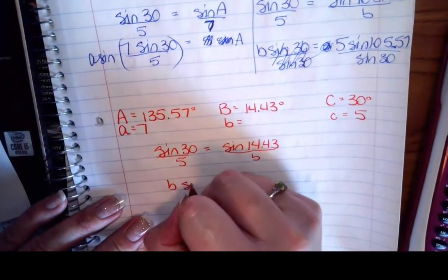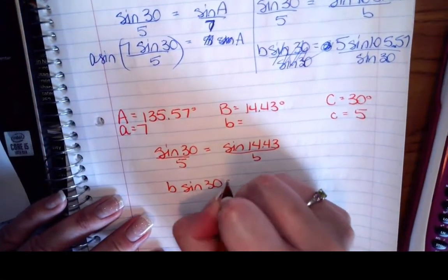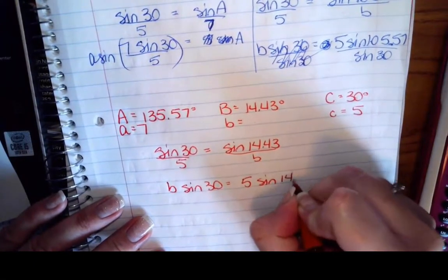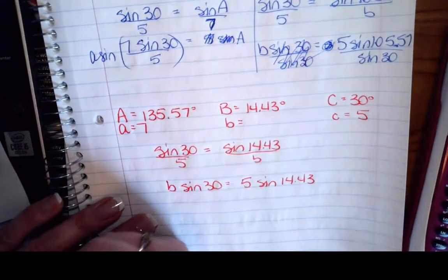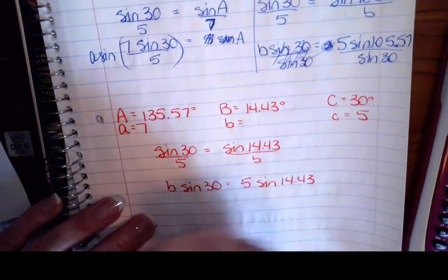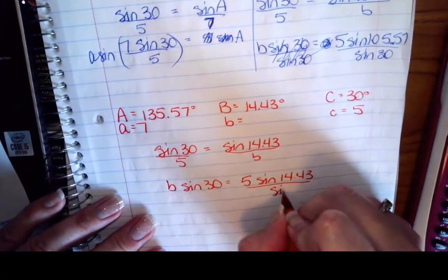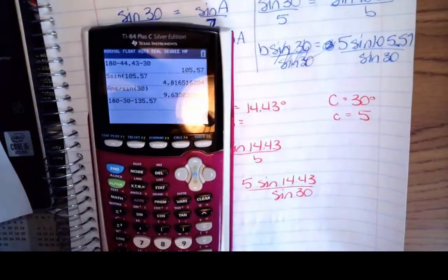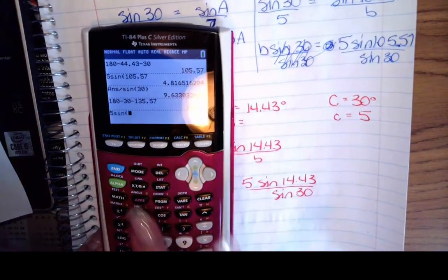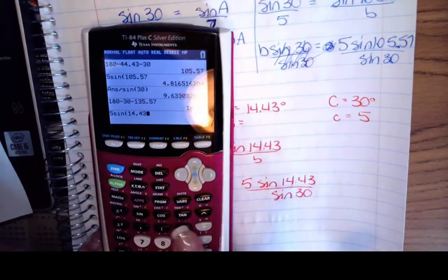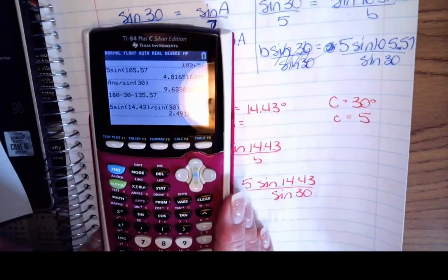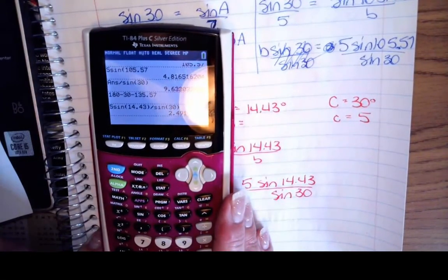Cross multiply. So little b times the sine of 30 is 5 times the sine of 14.43. And then divide both sides by the sine of 30. So I've got 5 times the sine of 14.43 divided by the sine of 30 is going to give me 2.49.